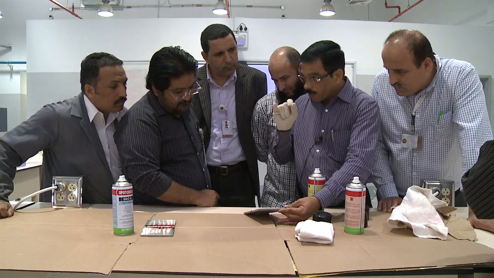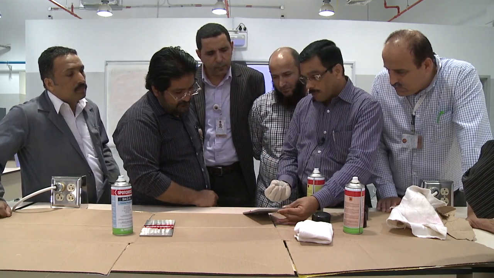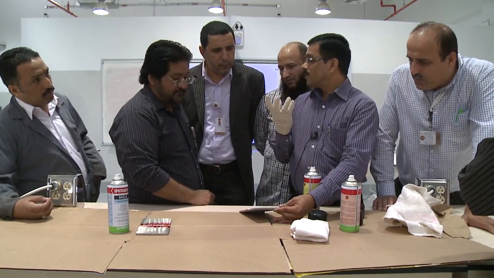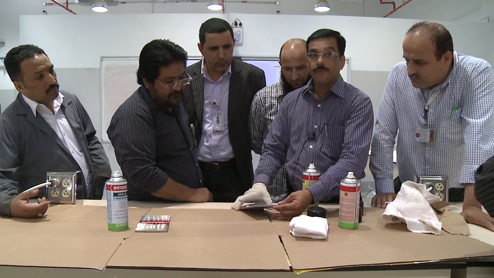So it's not much deep. If it is more deep, the bleed out will be more. More dye will come out. Show that crack.